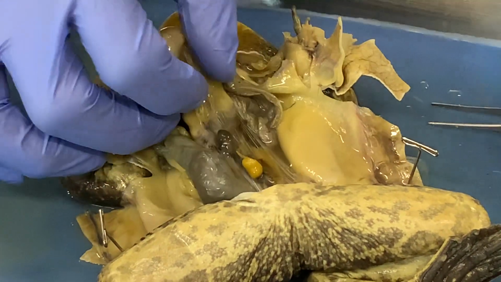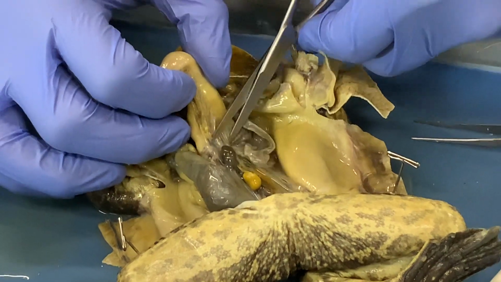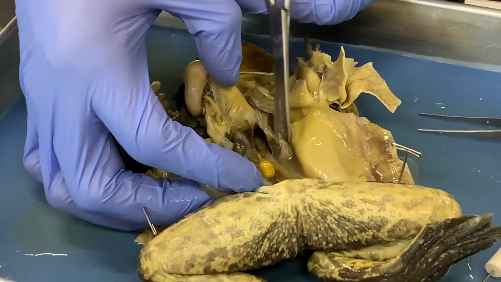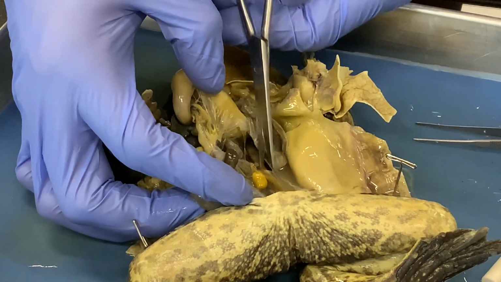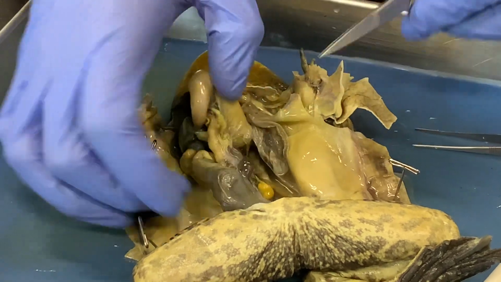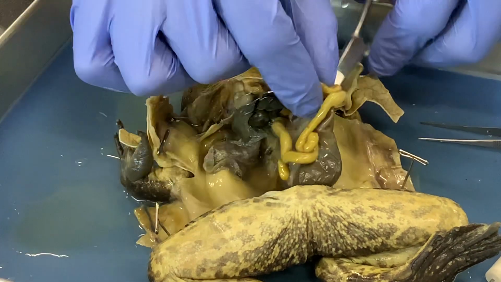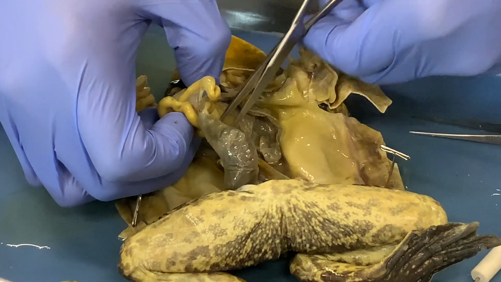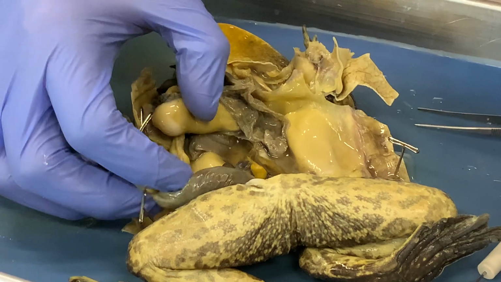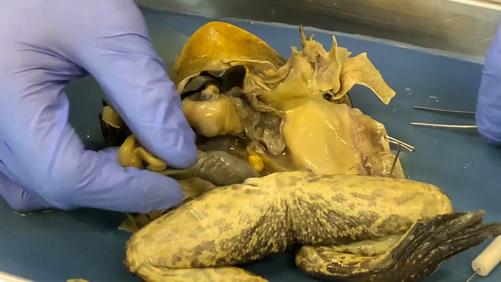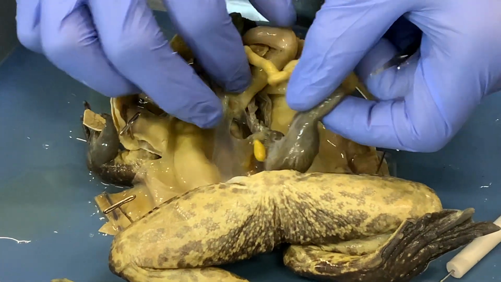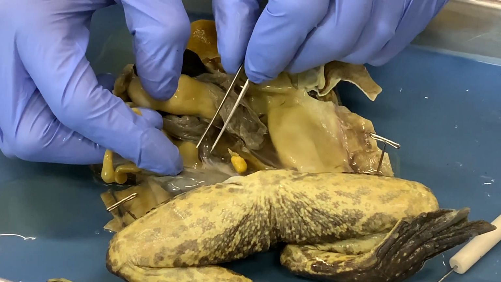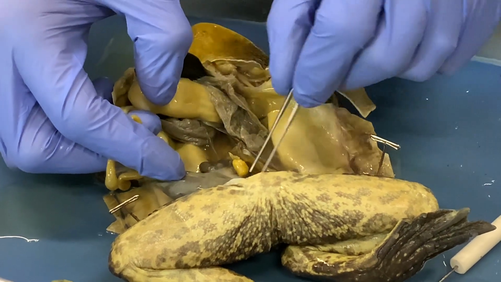I'm not going to cut them, but I'm going to separate the membranes holding them together so that we can move them out of the way and see a few of the other organs that are down in the abdominal cavity a little bit more easily. One more that we've exposed now is this dark red one here. That's a spleen.